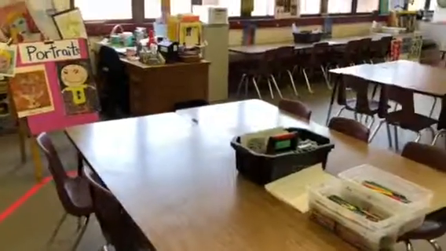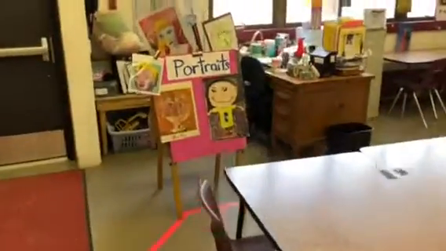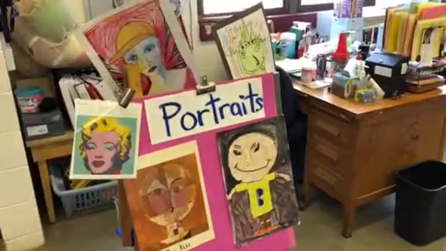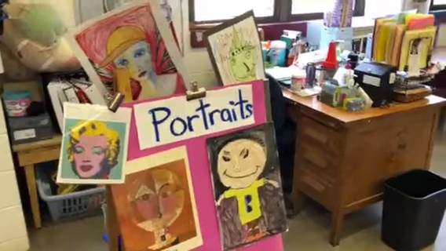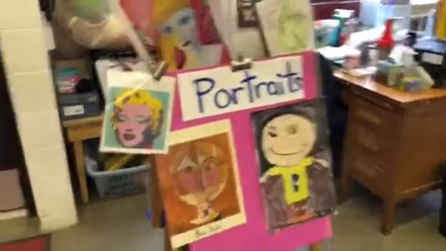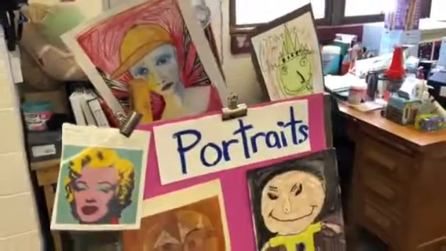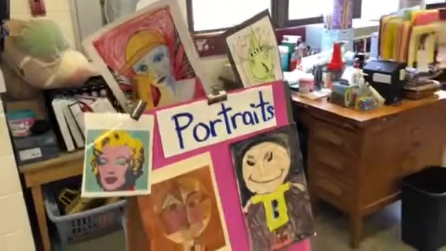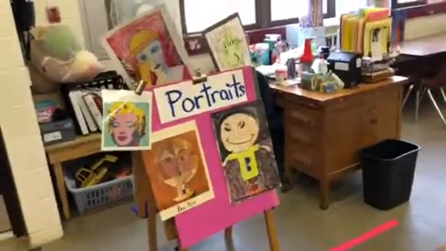The other station we have is right here, this table for portraits. Anytime you do a drawing of a person, it is called a portrait. If you do it of yourself, it's called a self-portrait. So here's a bunch of pieces of artwork, a couple that are famous, and then a couple of student works. You can look at those for ideas or help.